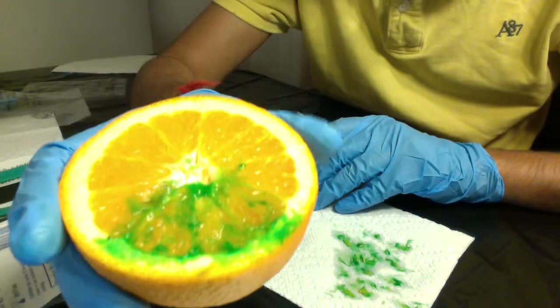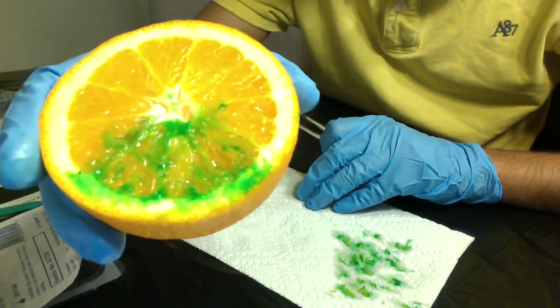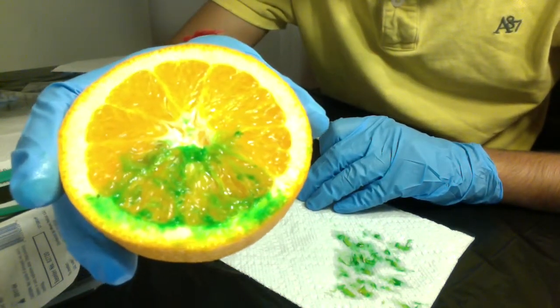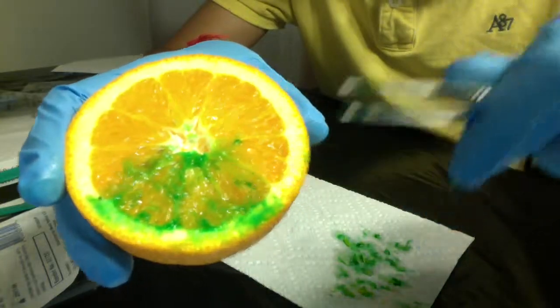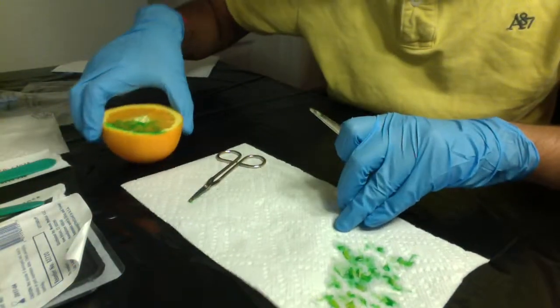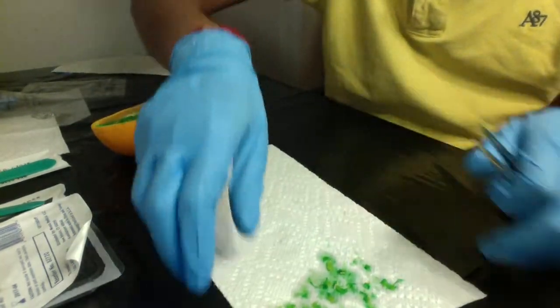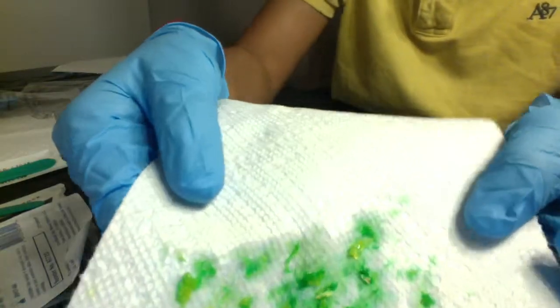This is my orange after the debridement. There's some tissue still there in the green area, and you see these are the flakes.